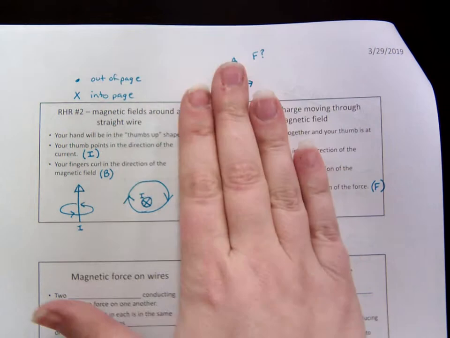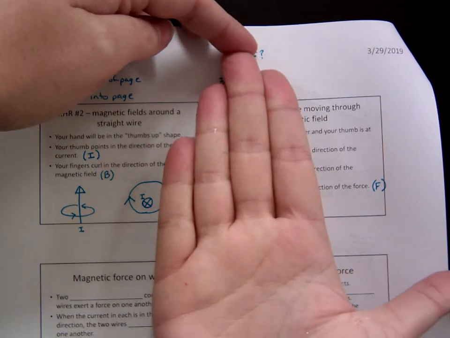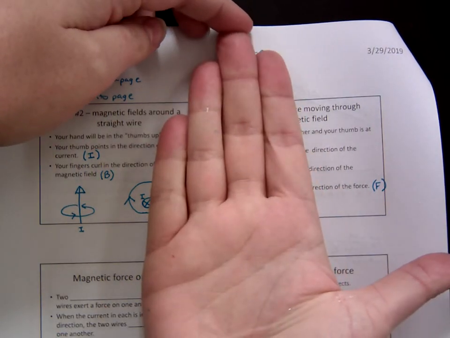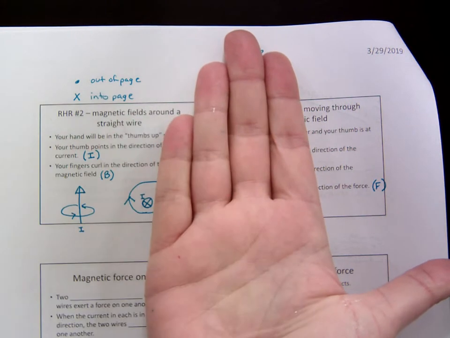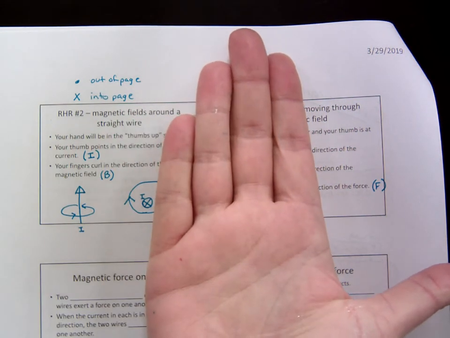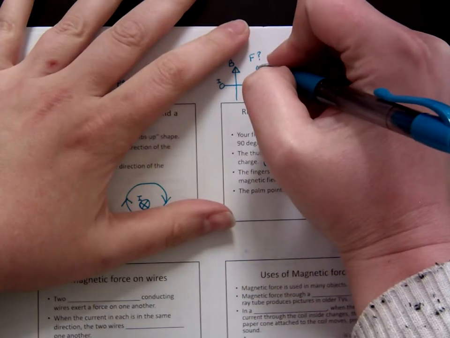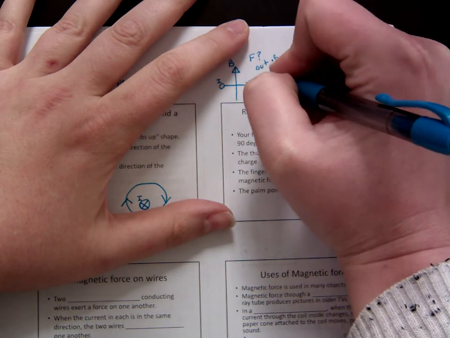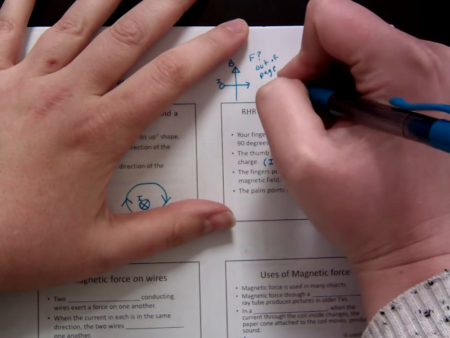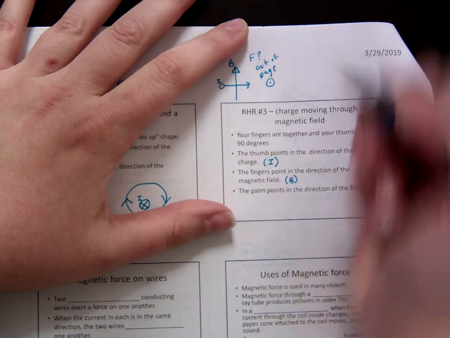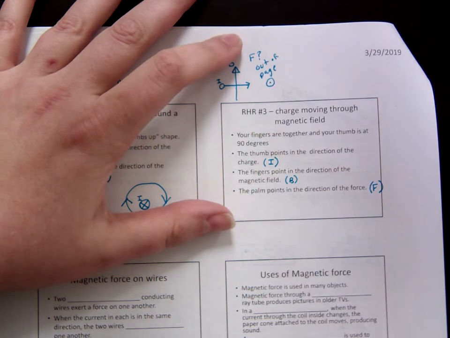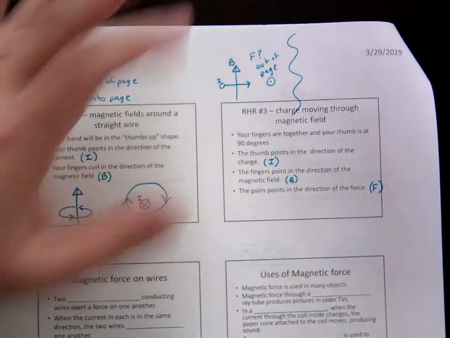Fingers up, thumb to the right. Makes my palm face towards me. That is out of the page. If you like, you can use the dot to represent that, or you can describe it in words. Let me show you another example.